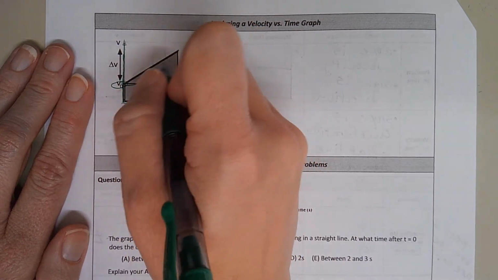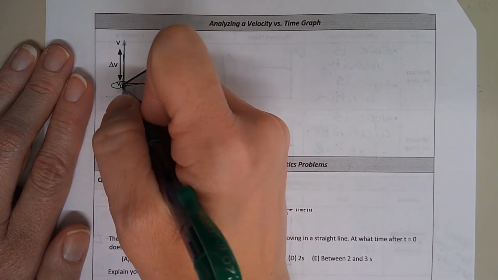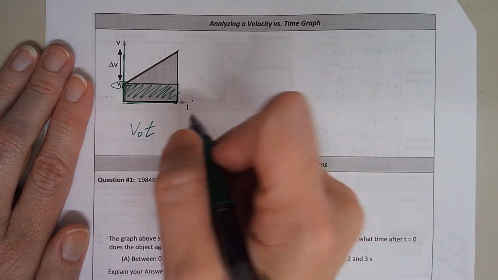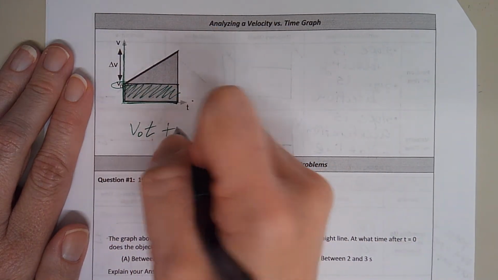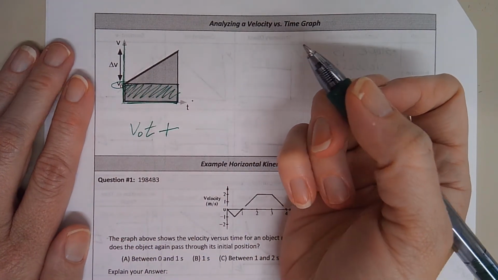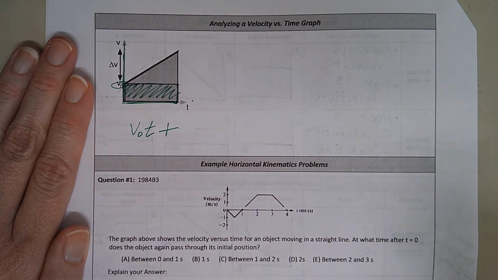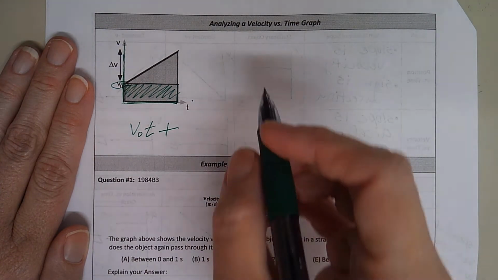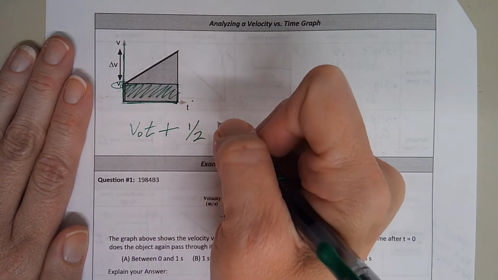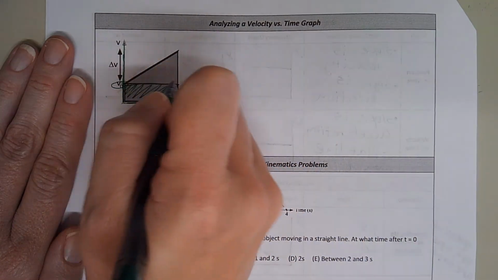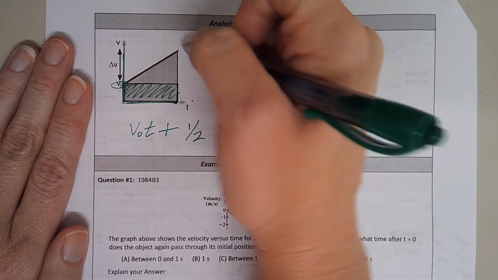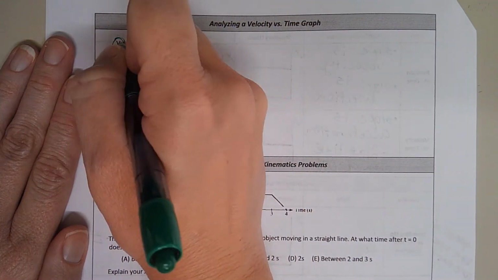And then this is a triangle. So now we've accounted for this area with just saying V0 times T. Now we have to account for this area, plus this area. So that's a triangle. A triangle area is just 1/2 base times height, right? So we would do 1/2 times your base, which is your time, and your height is your velocity, but it's from here to here.